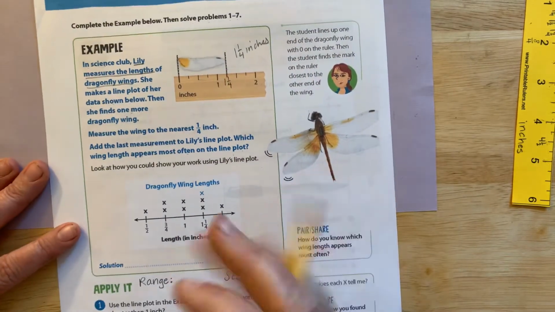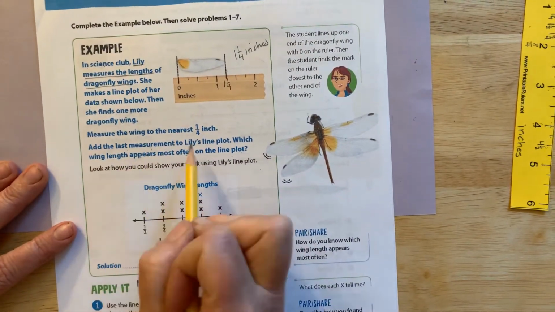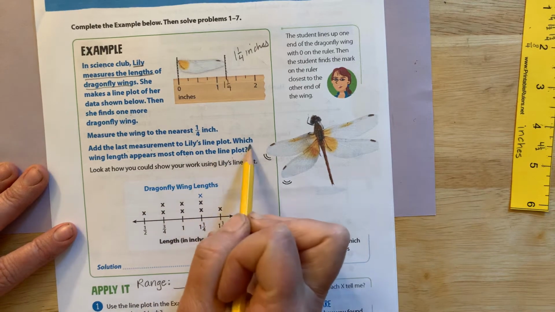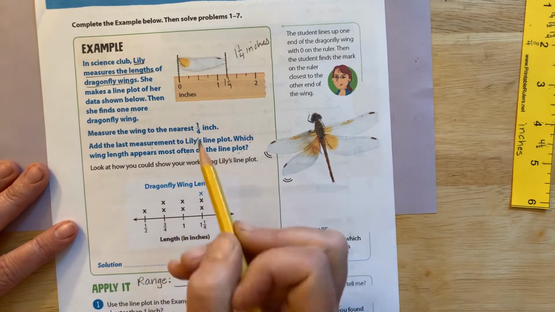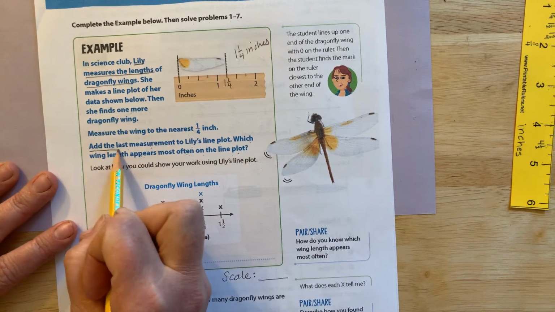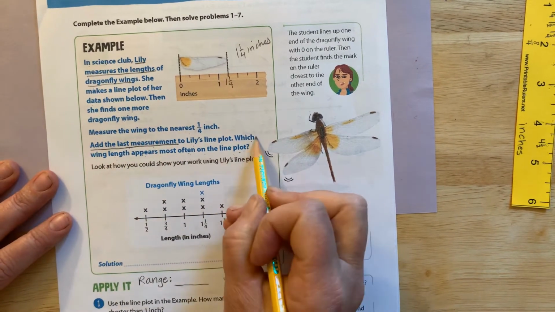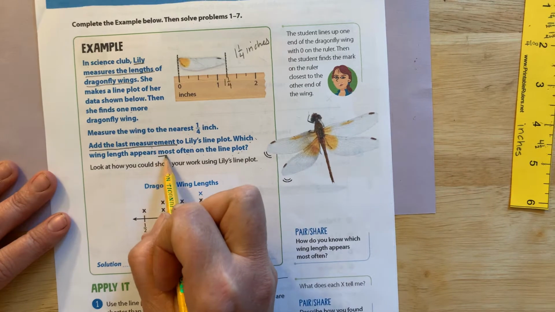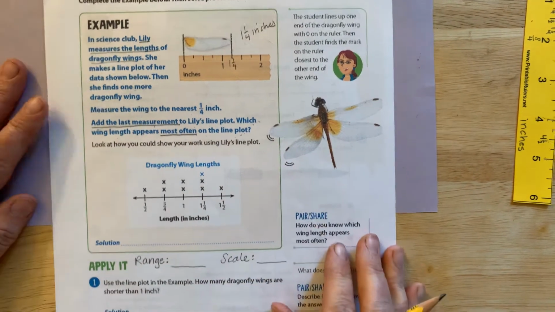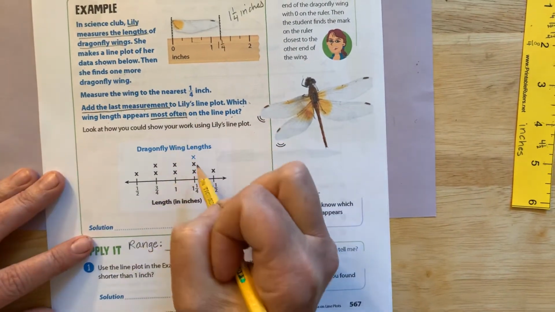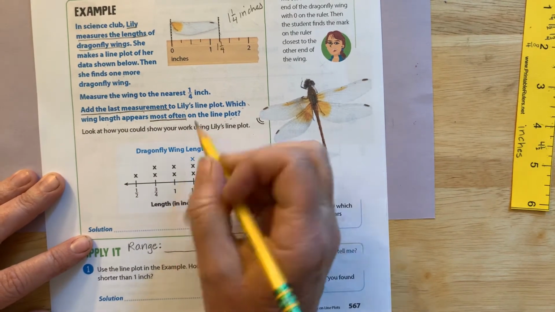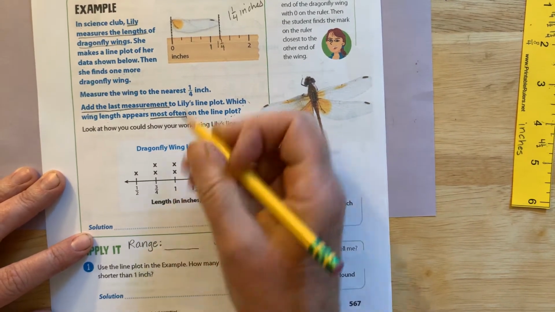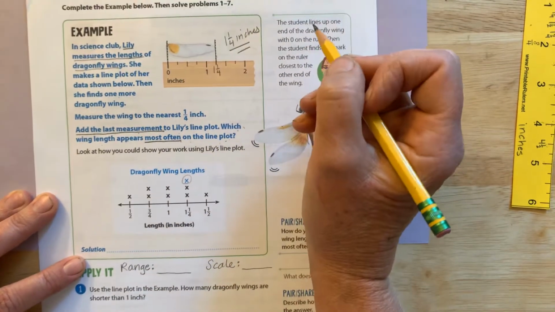Then what did they want us to do? Add the last measurement to Lily's line plot. Which wing length appears most often on the line plot? They want us to do 2 things here. They want us to add the last measurement, and then they want to know which one happens most often. Okay, so we need to add 1/4 inch. Look, they did that for us already. They put it in light blue. So notice that this is the one that we've just added from up here.